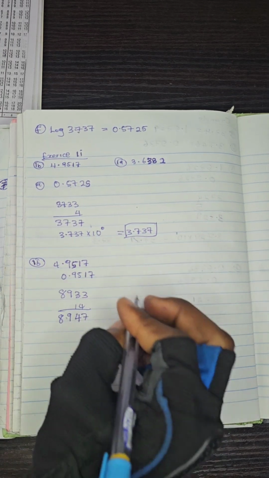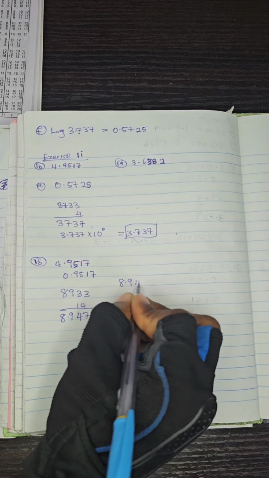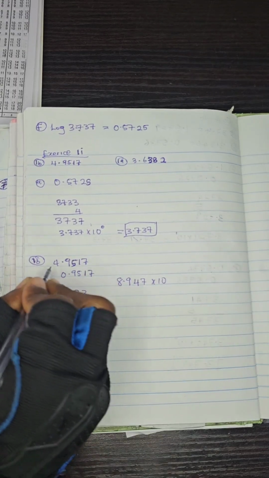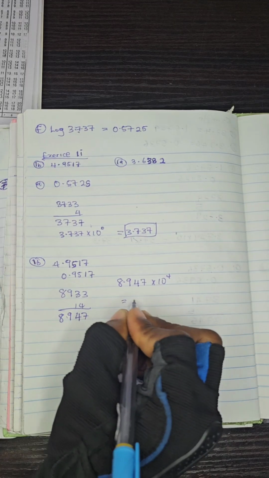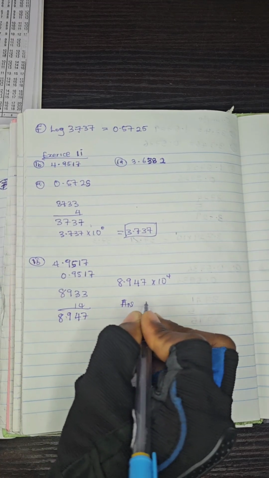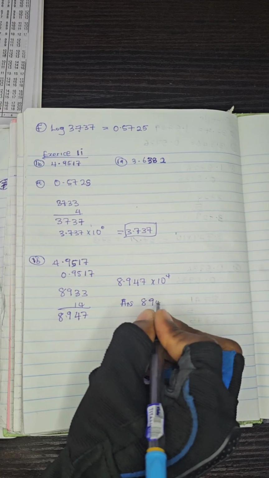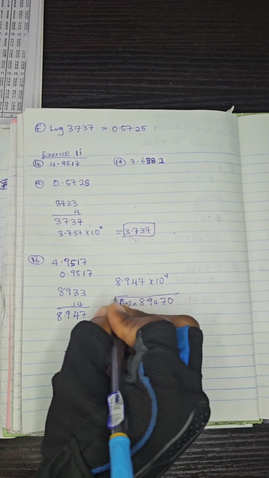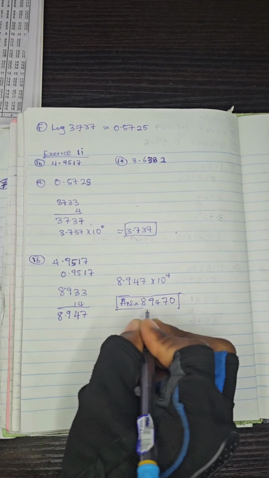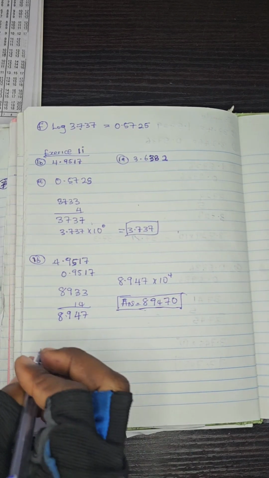To get the correct answer, I will simply do 8.947 times 10 raised to power what? The characteristic. So this will give me my final answer as 89470. This is my final answer. You can always confirm this from the answered part of the exercise.